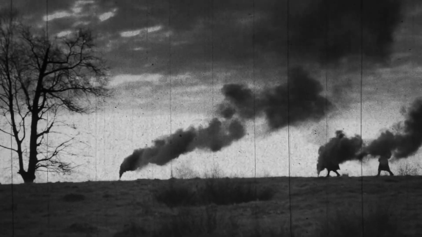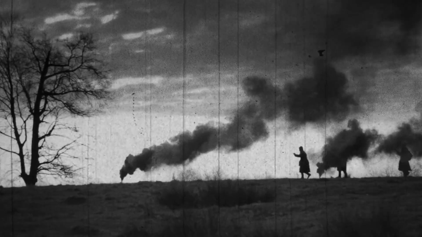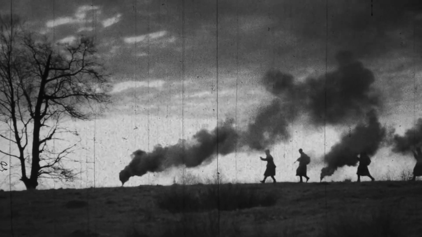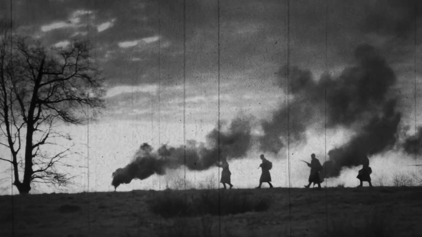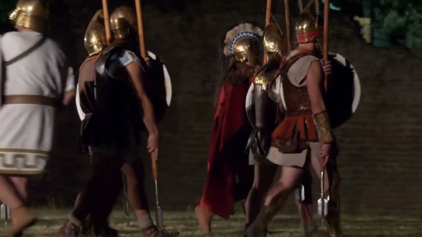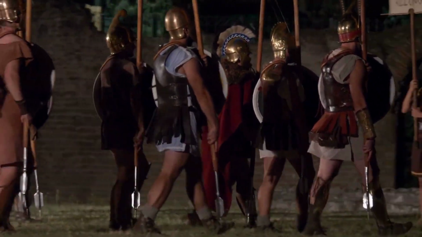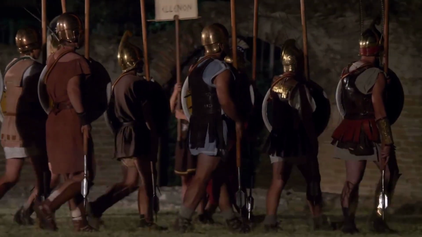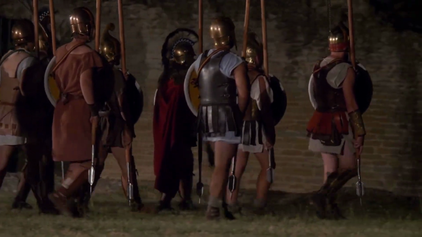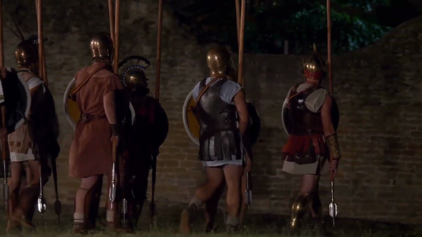From ancient civilizations like Egypt and Assyria to modern nation-states, war has played a transformative role in shaping their destinies. The Peloponnesian War between Athens and Sparta, for example, altered the balance of power in ancient Greece, leading to the decline of Athens' Golden Age.